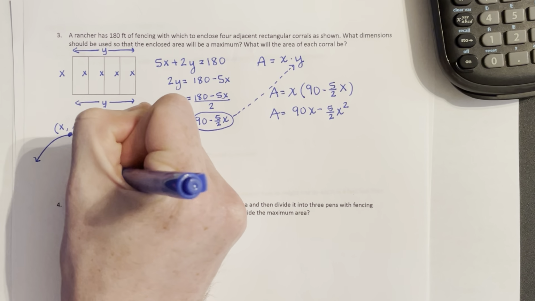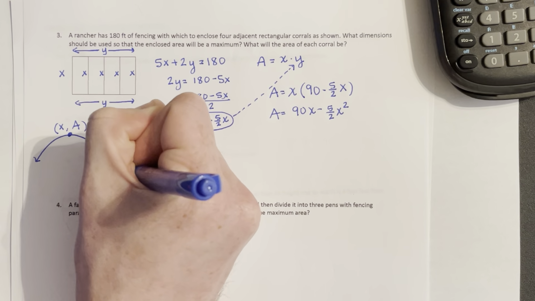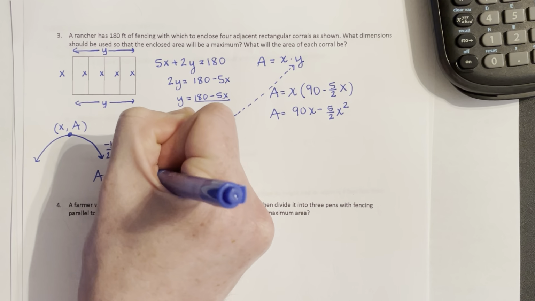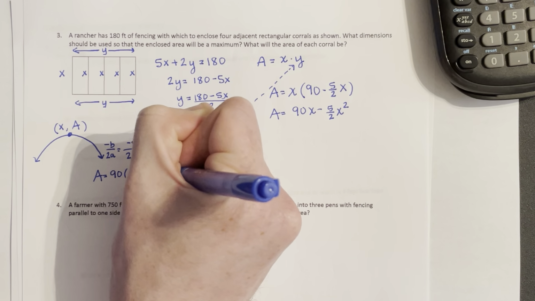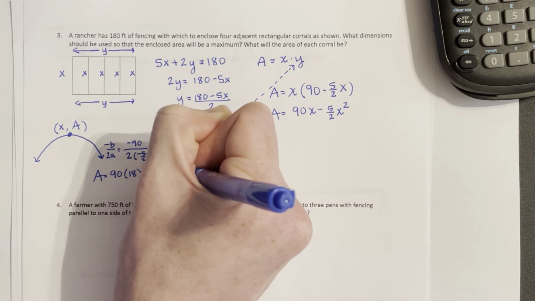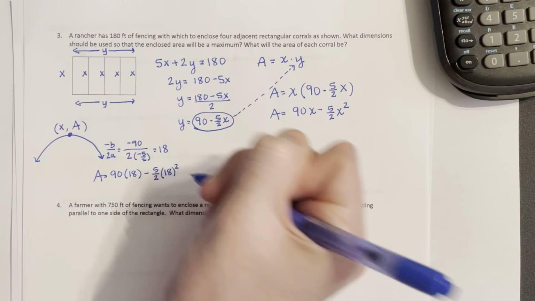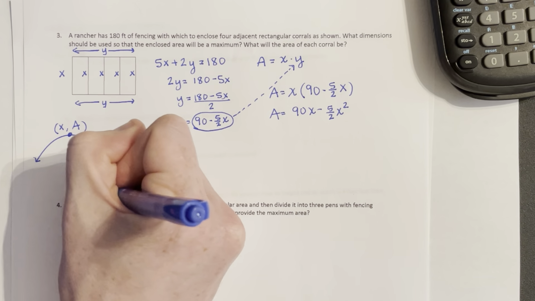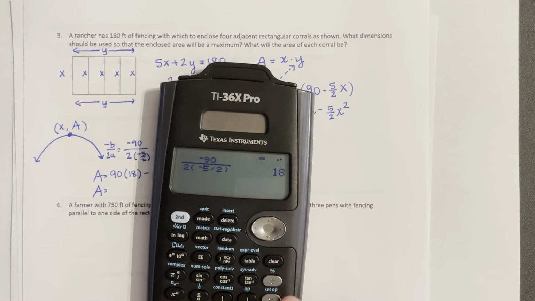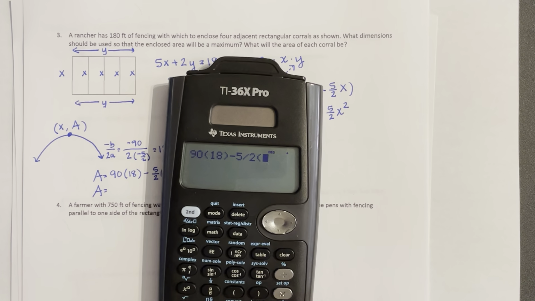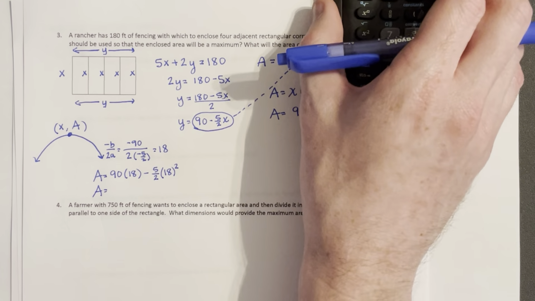So A equals 90 times 18 minus 5/2 times 18 squared. So we grab our calculator again, 90 times 18 minus 5/2 times 18 squared. We get 810.